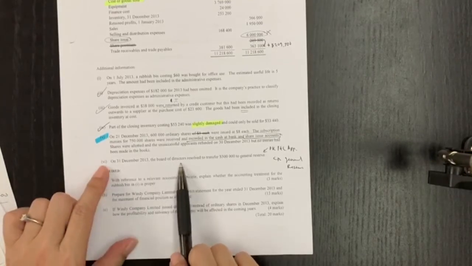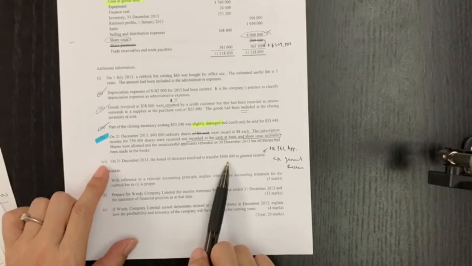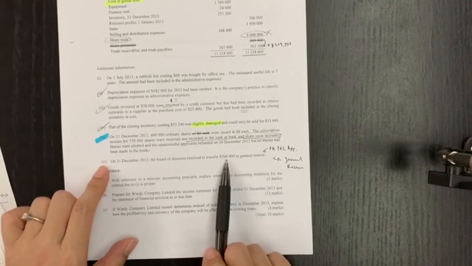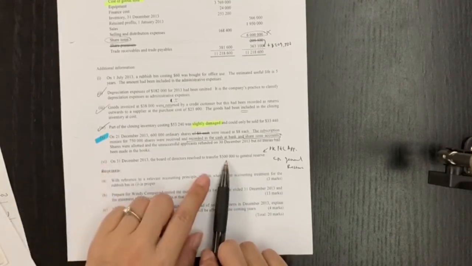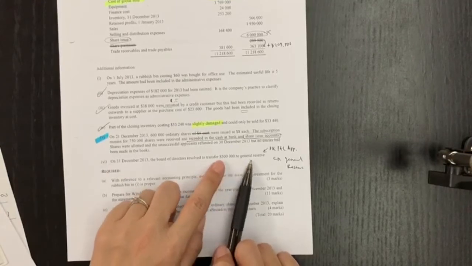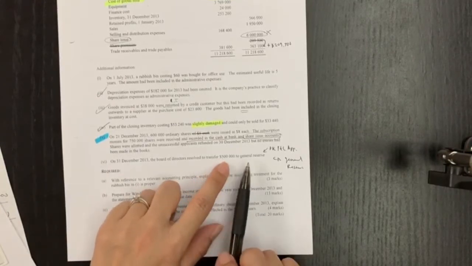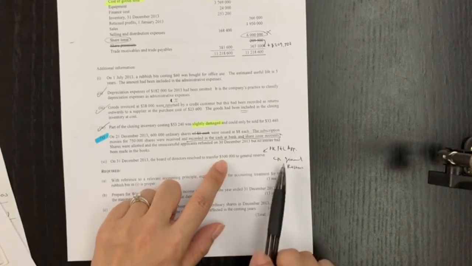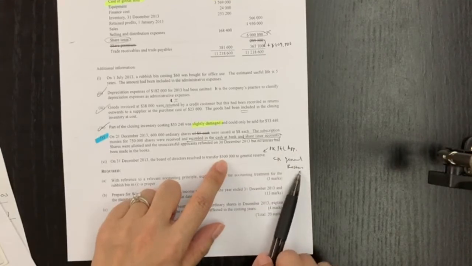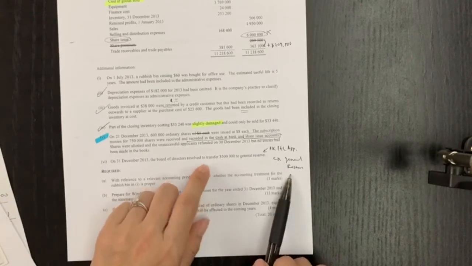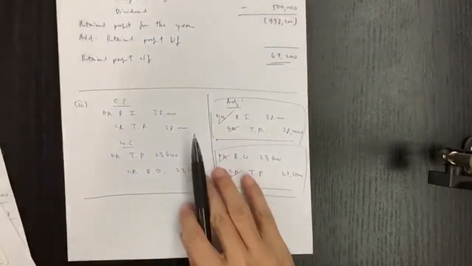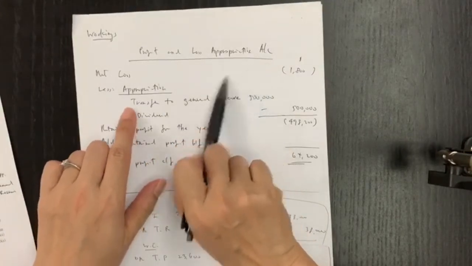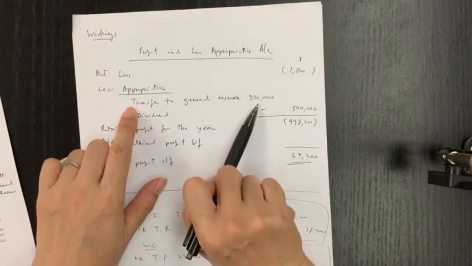Now the last point here. The board of directors resolved to transfer 500,000 to general reserve. The point is, we cannot pay every dollar we have earned to shareholders as dividend. We must save some money for future use. So the double entry is debit profit and loss appropriation account, and then we credit general reserve to save up money for future use. This is the workings for the profit and loss appropriation account transfer to general reserve by this much.